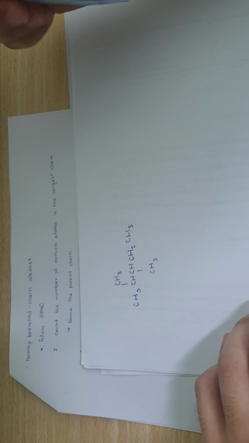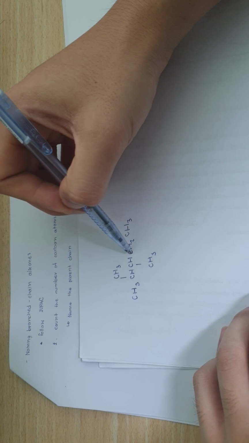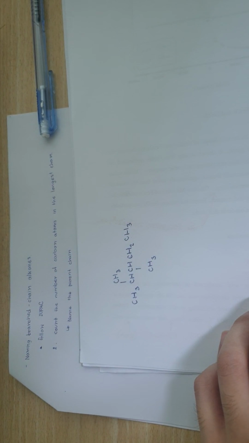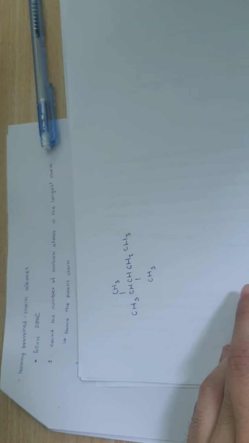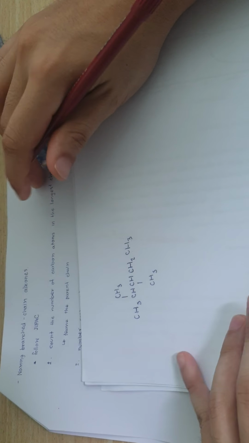So how can you name this compound? If you follow the IUPAC method, the first rule is that you have to count the number of carbon atoms in the longest chain. The longest chain of carbon atoms we call the parent chain. If you look at this compound, the longest chain will be this bond of carbon, right? So where's my red pen? When you count the longest chain, you have to give them numbers.